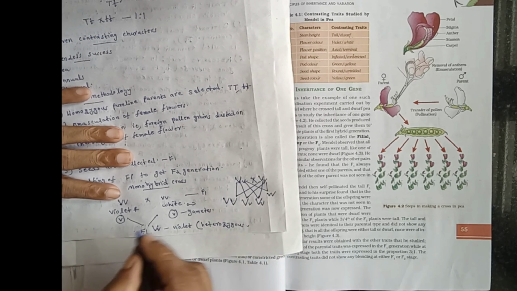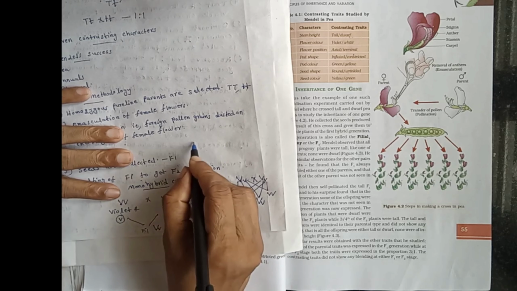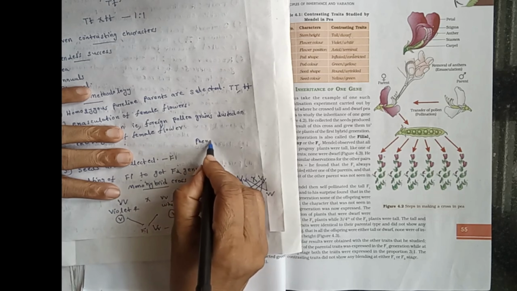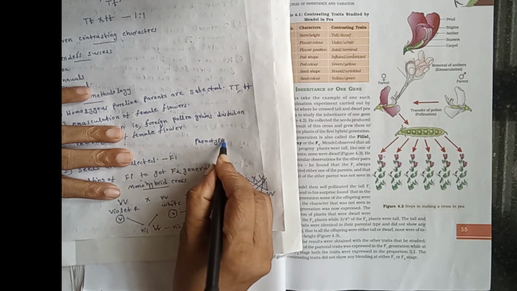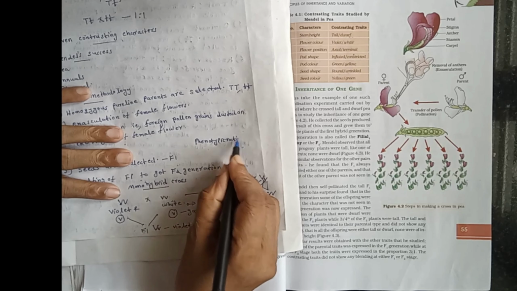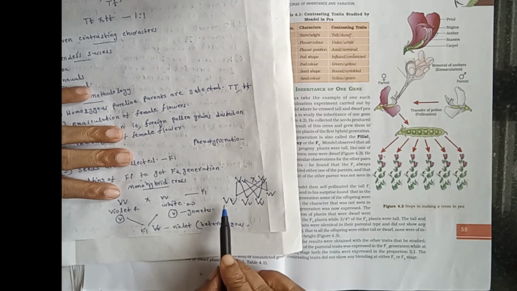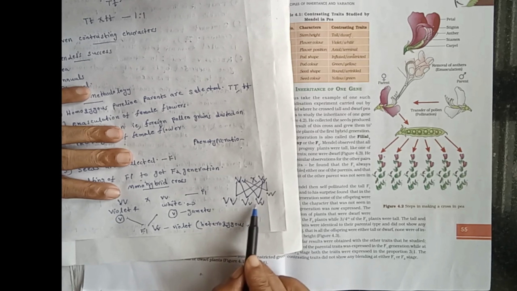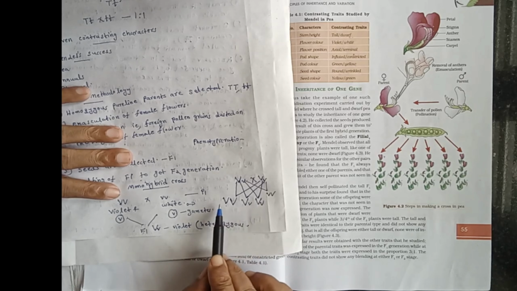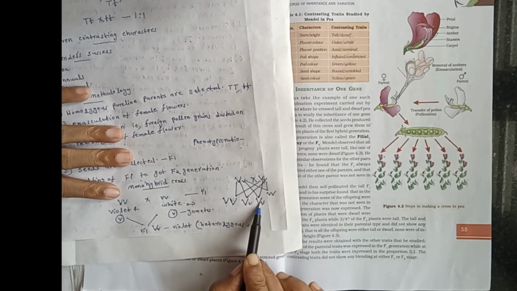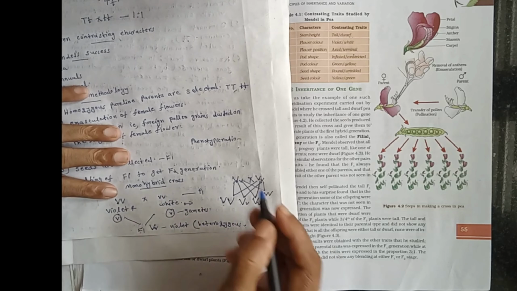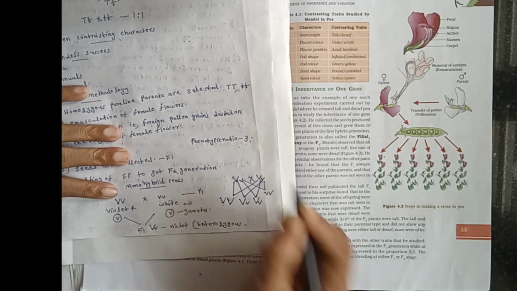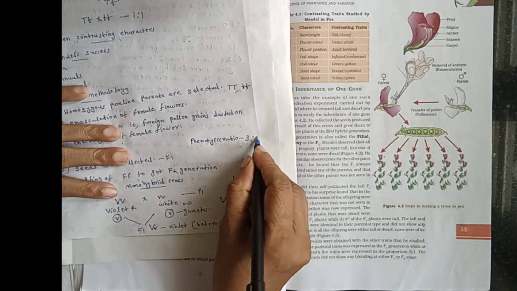Then we write the phenotypic ratio. That is 1 homozygous violet and 2 heterozygous violet, but in appearance all 3 of them are violet. So phenotypic ratio is 3 violet and 1 white.